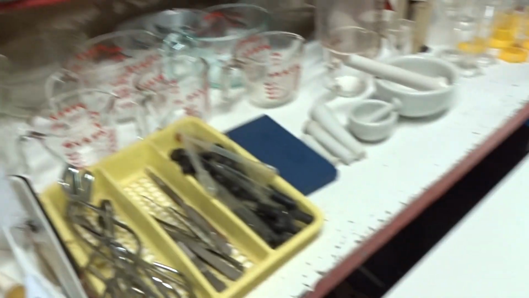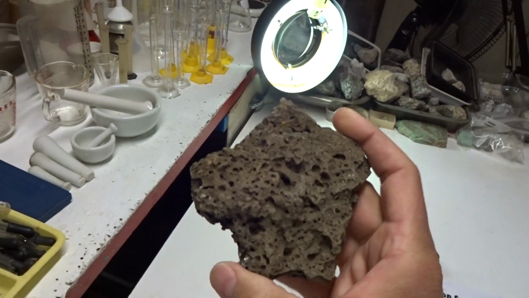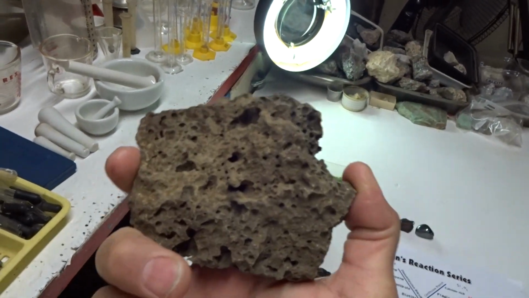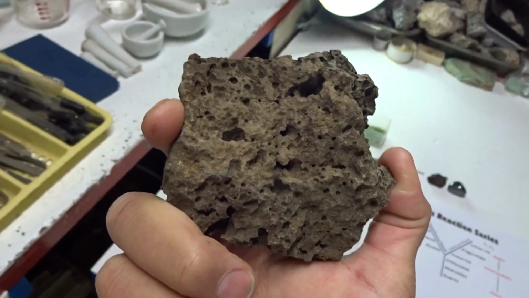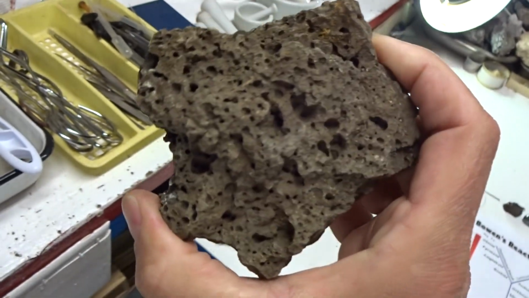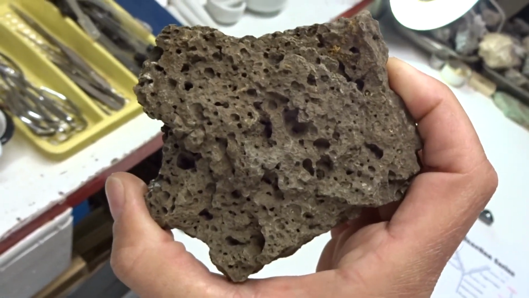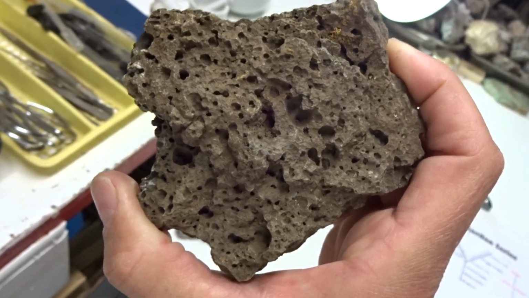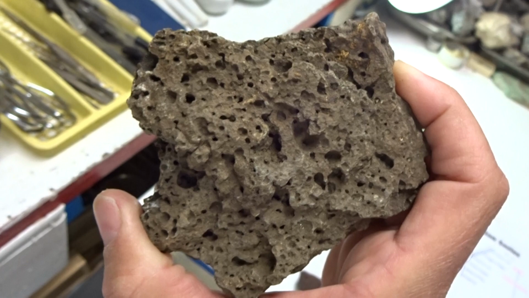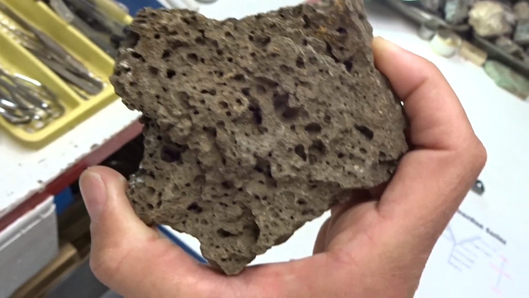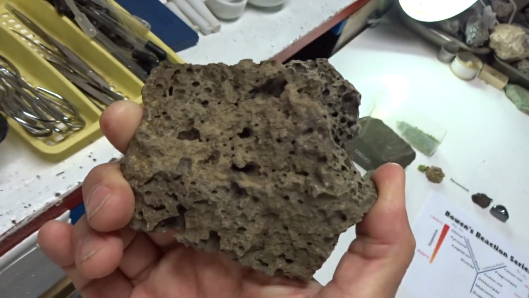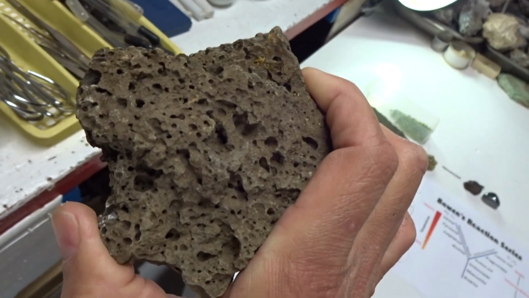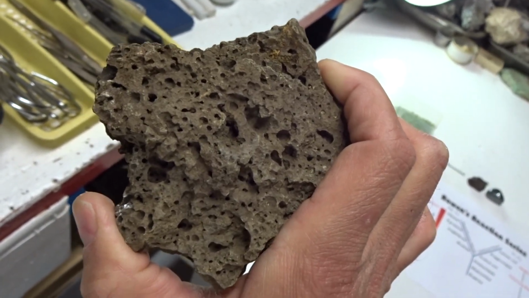I have some examples of lava. This is vesicular basalt. This is basalt. It is low in silica content and therefore in the form of pahoehoe, as it's known, a Hawaiian word. It's slow flowing because it is not viscous. Why? It's not high in silica content.